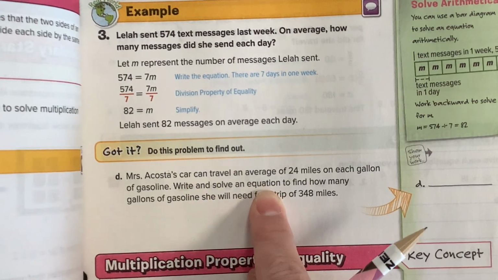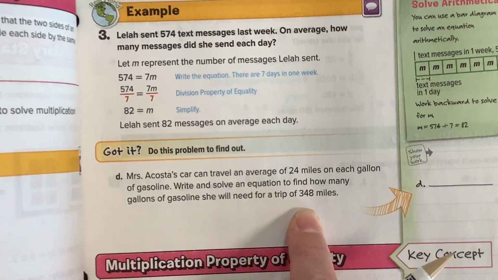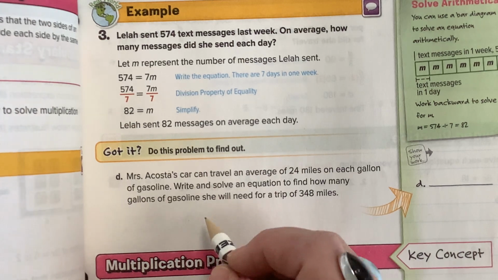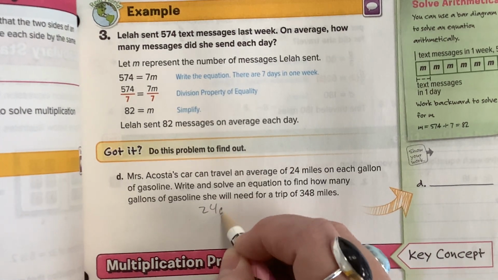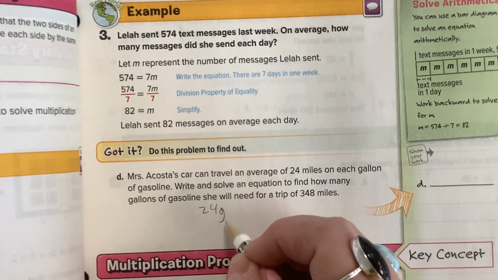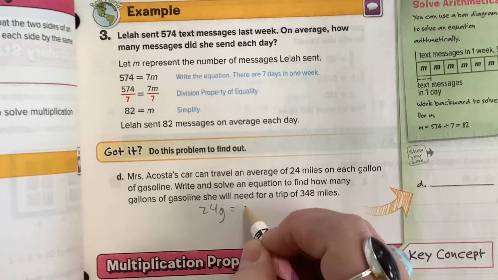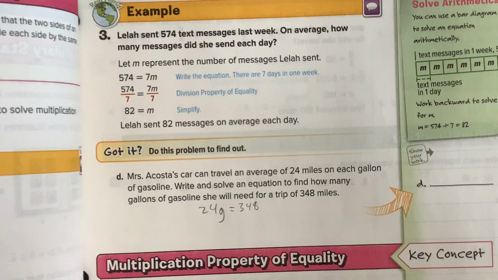Write and solve an equation to find out how many gallons of gasoline she will need for a trip of 348 miles. Basically, she can go 24 miles for each gallon of gas she uses. So 24 times G, and we're going to set that equal to 348 so we can find out how many gallons we need.